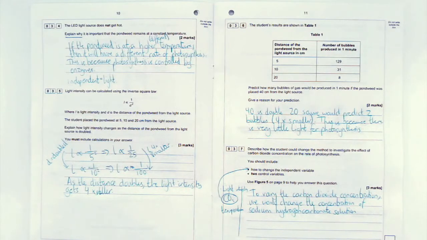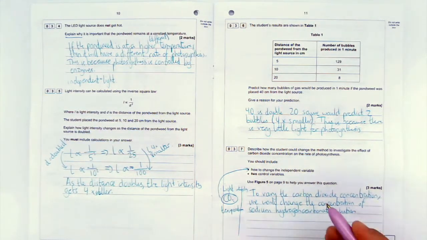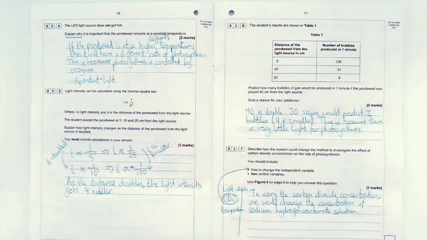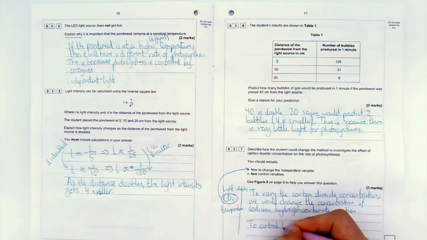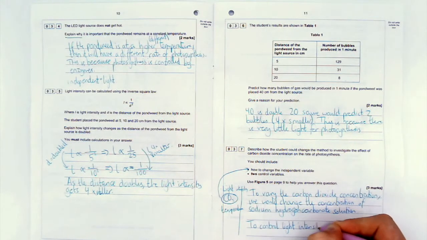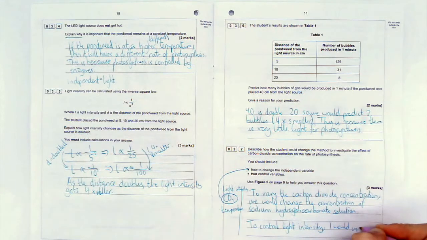And again, just to make sure I really signal to that examiner that I know what I'm doing, I'm going to make sure that my next part, the control variables, are on the next line. So how am I going to control them? So to control light intensity, I would use the same distance.